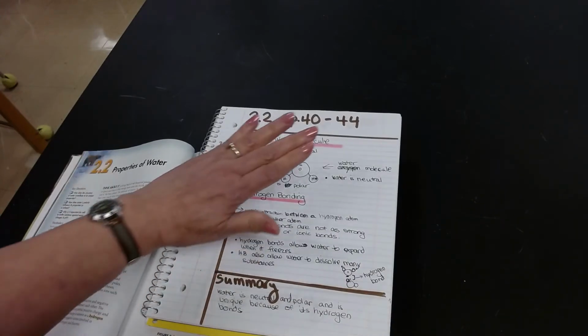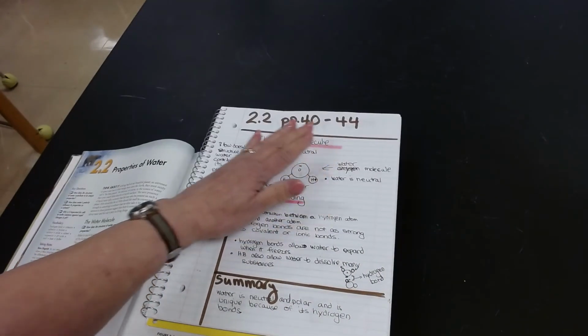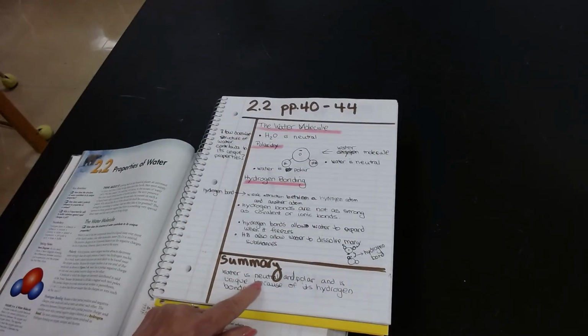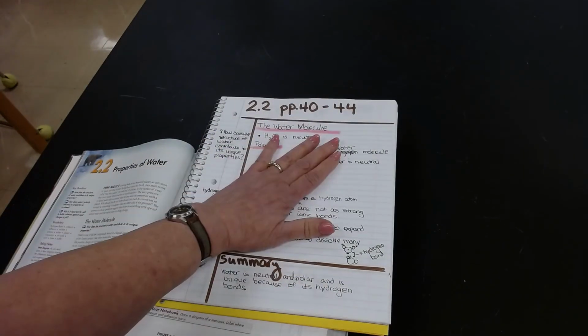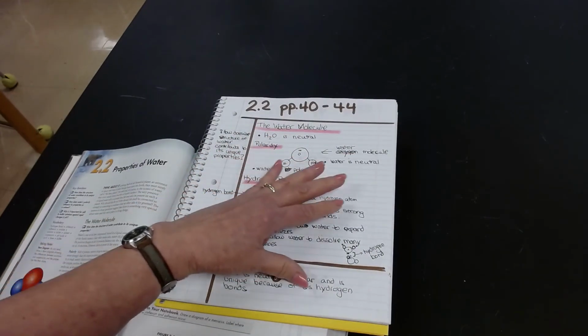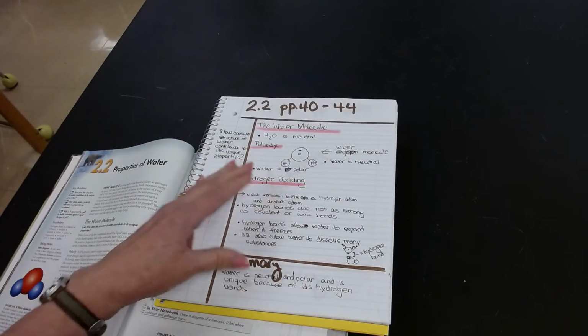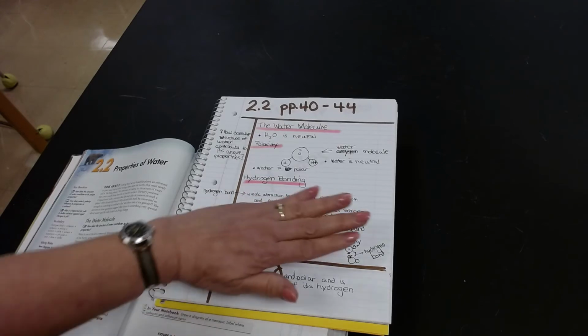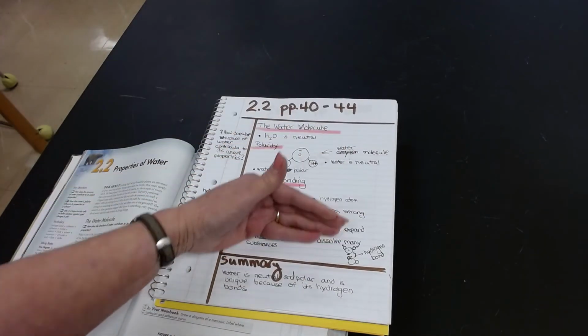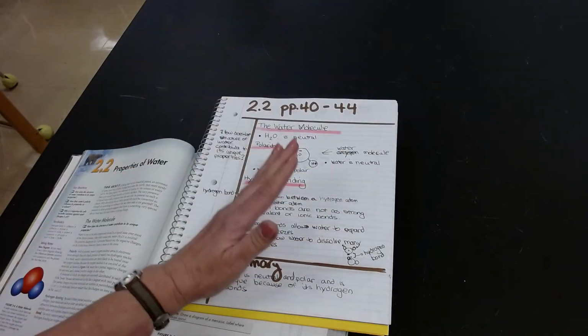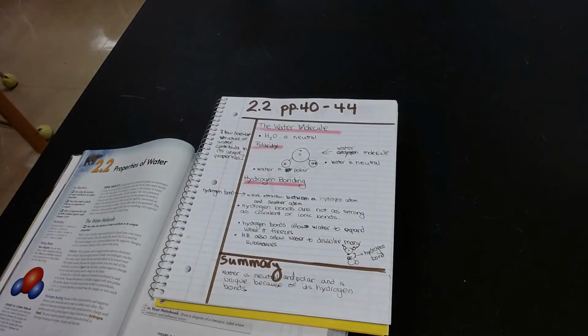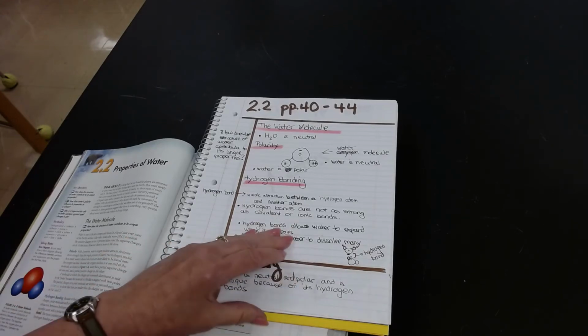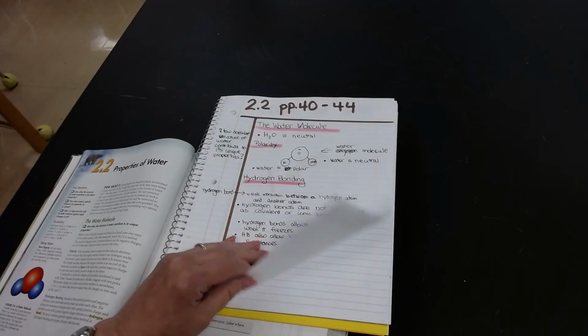So a summary tells me what's on this page, all right? And on this page it says, water is neutral and polar, so I summarize that, and is unique because of its hydrogen bonds, all right? My summary would not say, this page is about the water molecule. That's not an appropriate summary. The summary is supposed to pull together all the basic information that I put on this page, so that I know it for my chapter test. And that's basically how I put my summary on there. Then I can turn the page and start my next section.